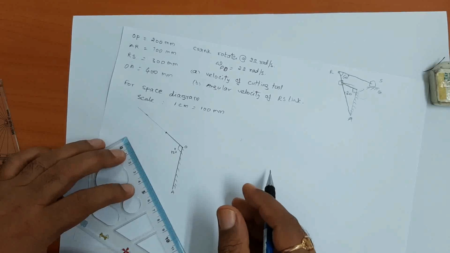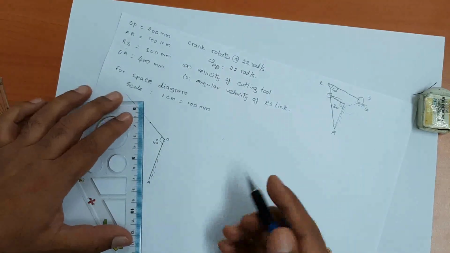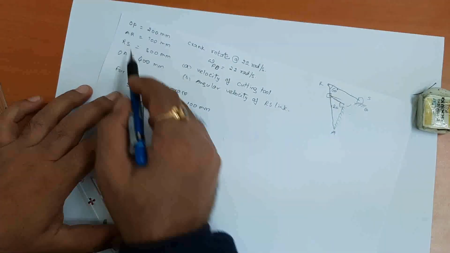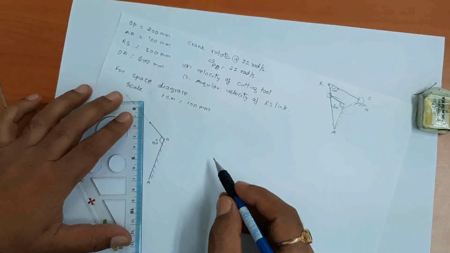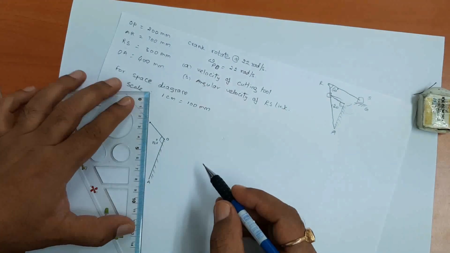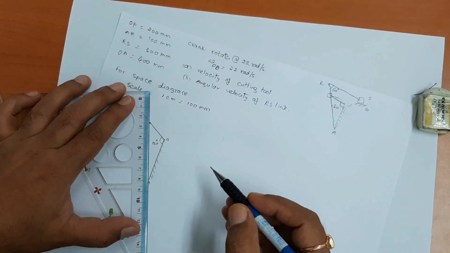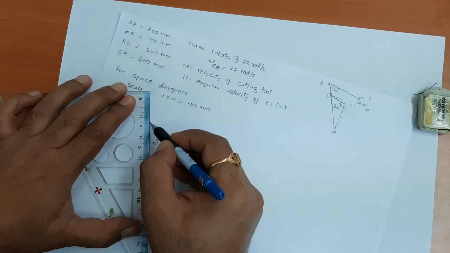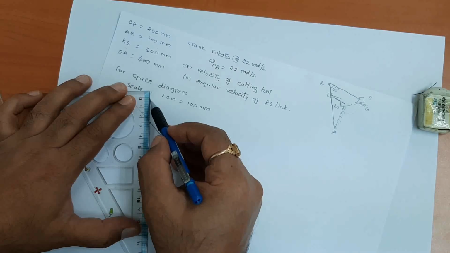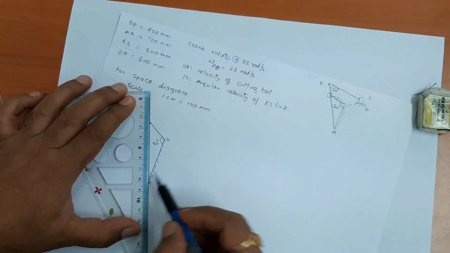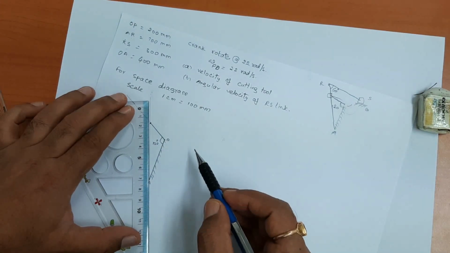Okay, and now AR is 700, that means 7 centimeter. Okay, 7 centimeter. So you can connect these 2 points, this A point and this P point, and draw a line here, and this is 7 centimeter.